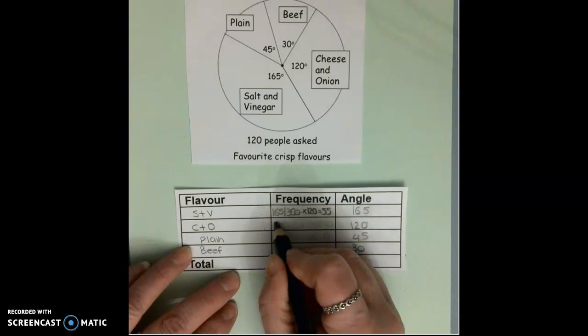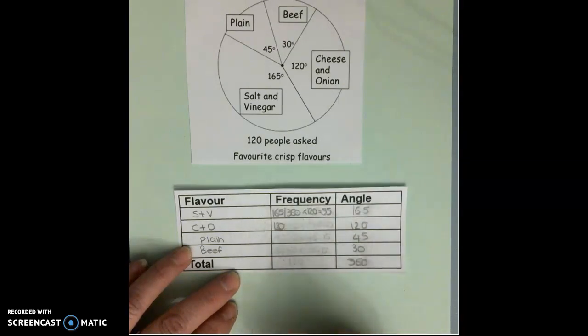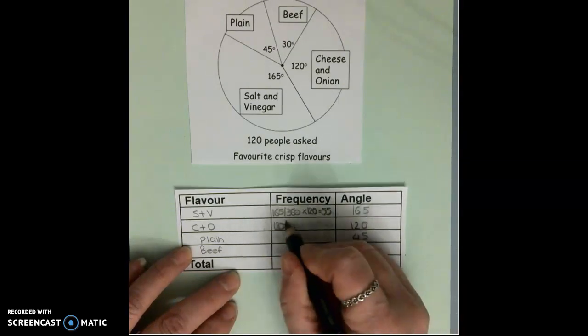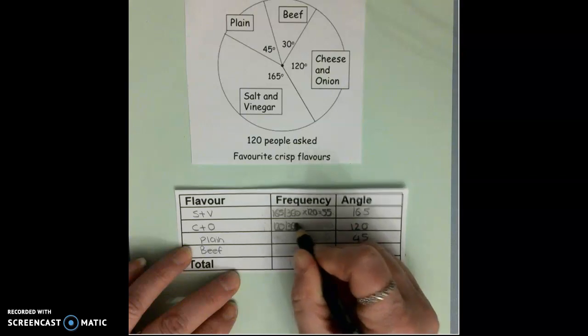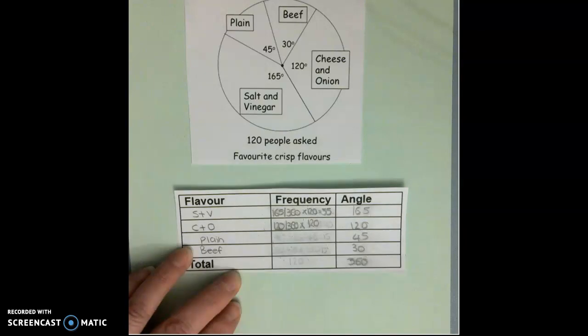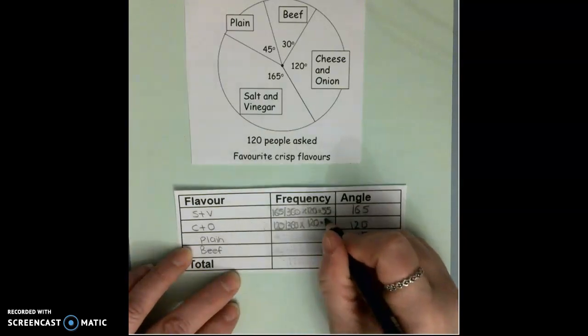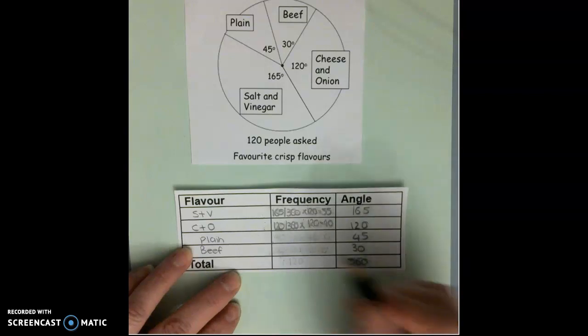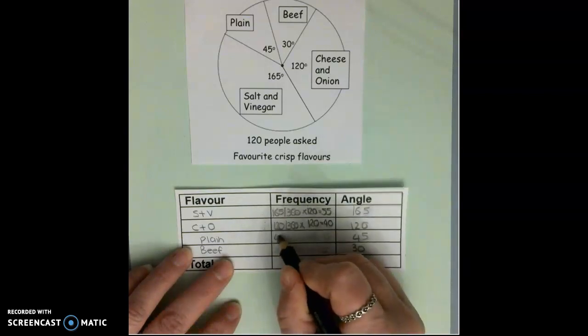Same for the next question. So we have 120 degrees. What fraction of the circle does that represent? So we divide it by 360. And then what fraction does that represent of the people? So we have 40 people. And the same for the next one.